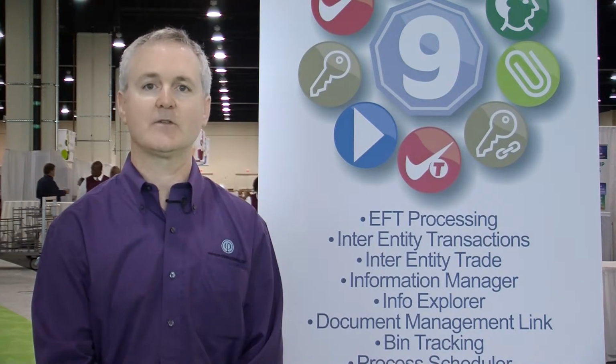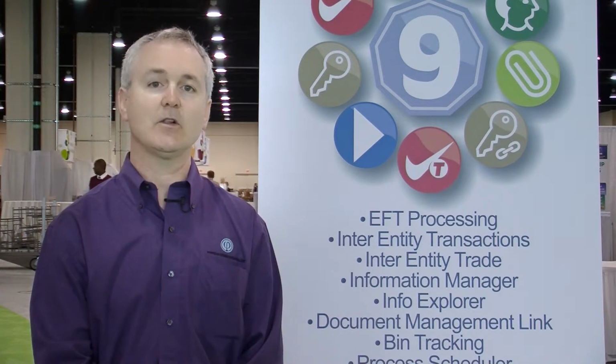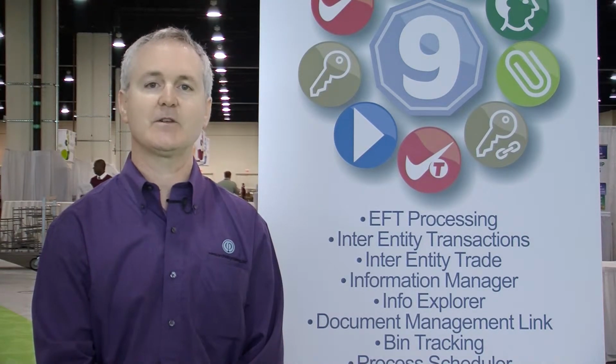Information Manager is another product from Orchid Systems, which is designed primarily for those organizations that find they need spreadsheets or external databases to hold information and data outside of Sage 300. What Information Manager does is allows you to hold all of that information within the Sage 300 ERP database. The first component of Information Manager is something that we call optional tables.